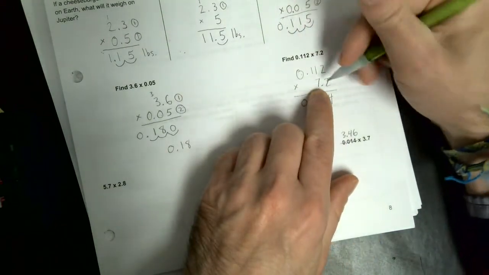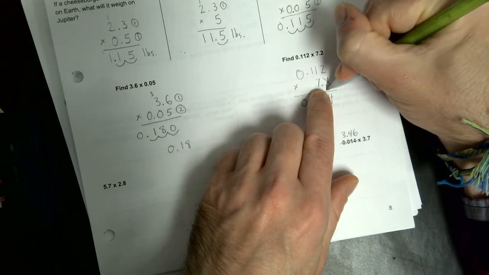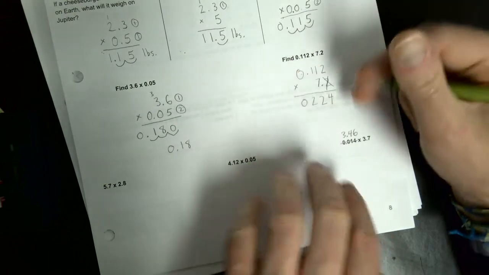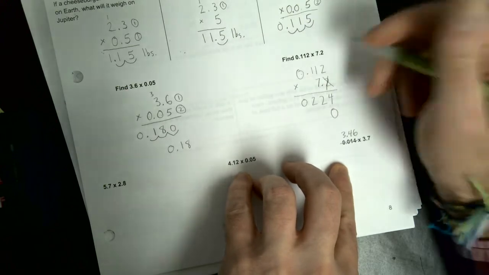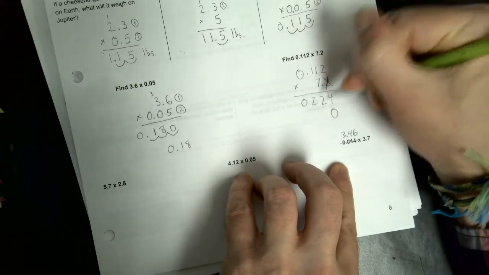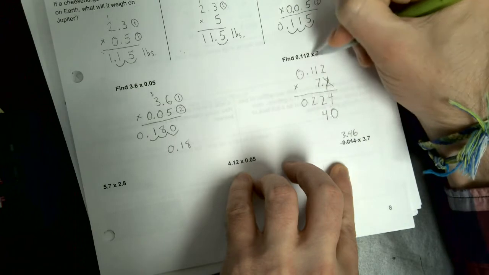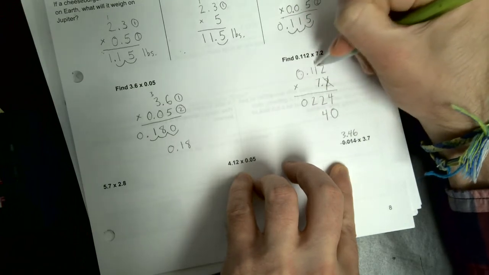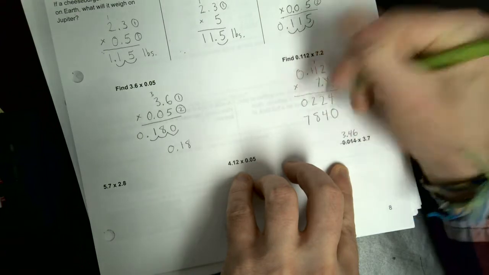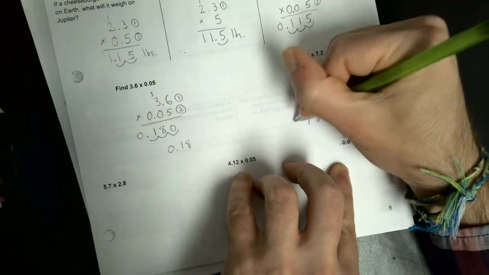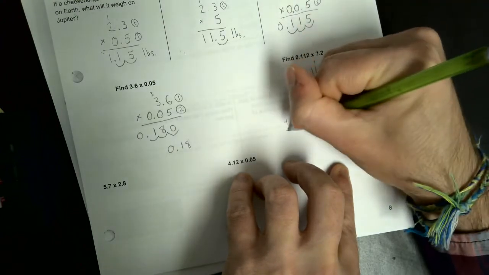Now, we do have to multiply by the 7. So I'm going to cross out the 2. I already used it. I have nothing to erase up here. I'm going to put a placeholder 0, of course. And then I'm going to multiply as normal. 7 times 2 is 14. 4 down, carry the 1. 7 times 1 is 7, plus 1 is 8. And 7 times 1 is 7. We could do 7 times 0 is 0, and then we'll add them up.